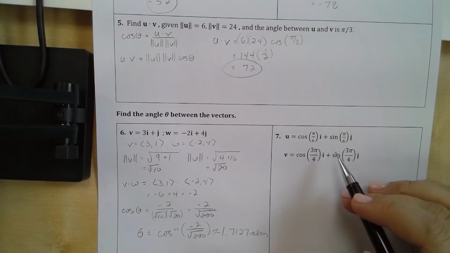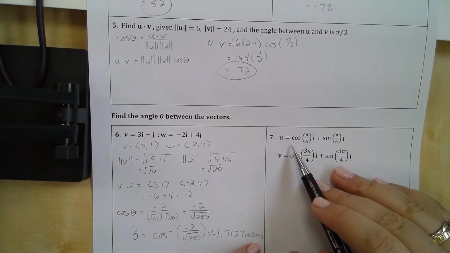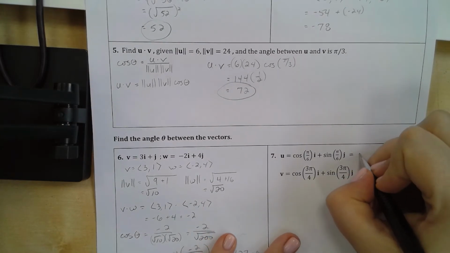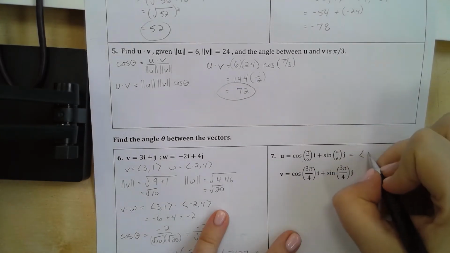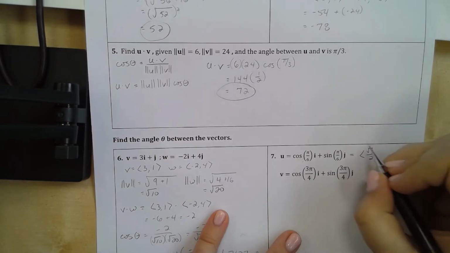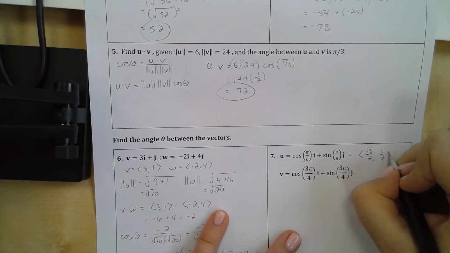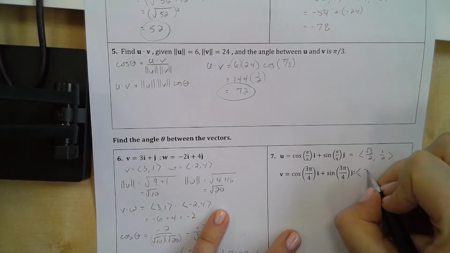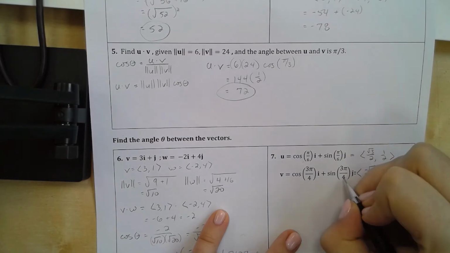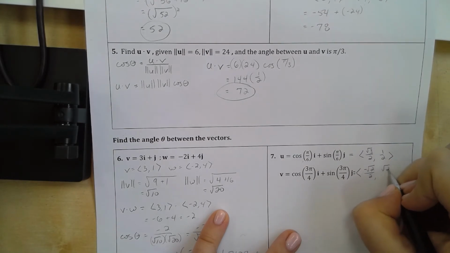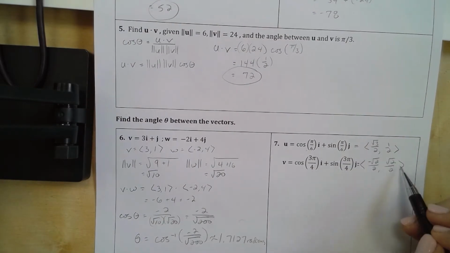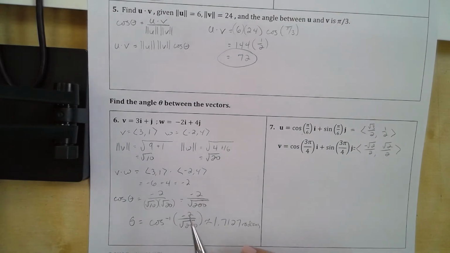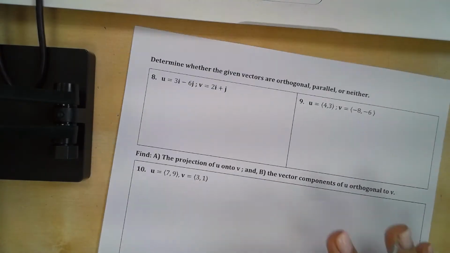For this one, you're going to do almost the same thing, but you need to actually find the cosine of pi over 6 and the sine of pi over 6. So u is going to be equal to <cosine of pi over 6, sine of pi over 6>, which is <radical 3 over 2, 1/2>, and v, cosine of 3 pi over 4 is negative radical 2 over 2, and sine of 3 pi over 4 is radical 2 over 2. Then you can use this information to do the same type of thing that you did with number 6. All right, let's turn it over.